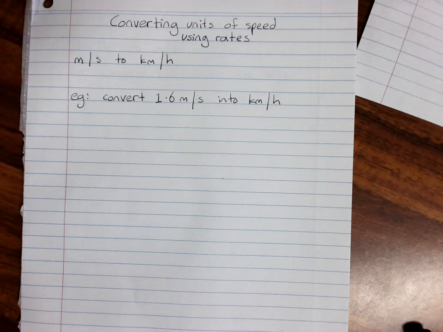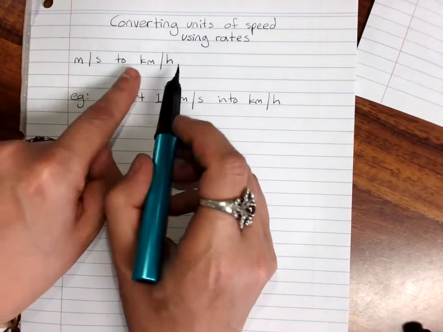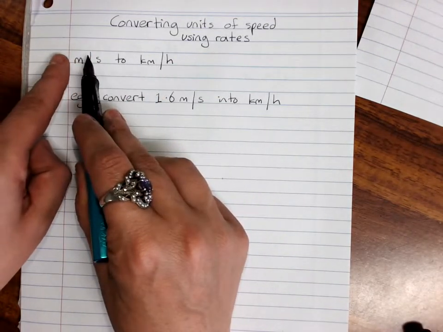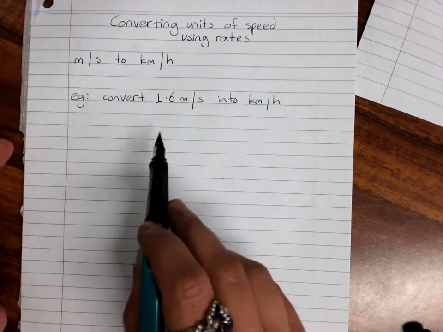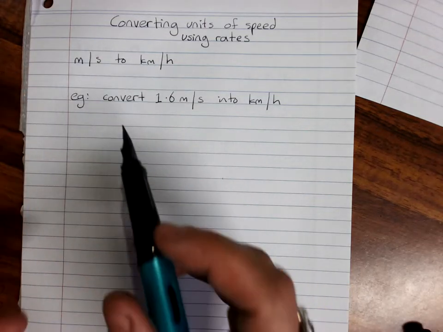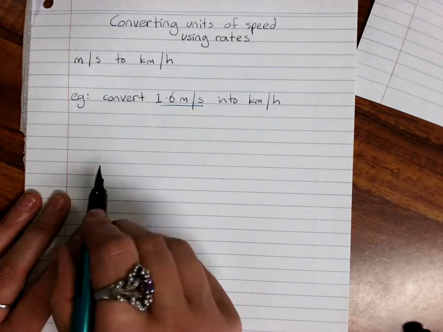Converting units of speed using rates. We need to be able to convert from meters per second to kilometers per hour, and from kilometers per hour to meters per second. And the methods for each one are kind of like the opposite of each other. For both of them, we start by writing the speed that we're given as a rate.